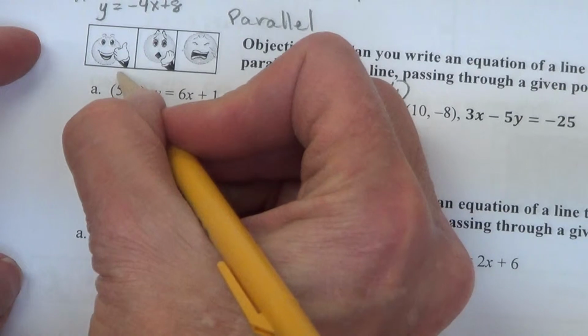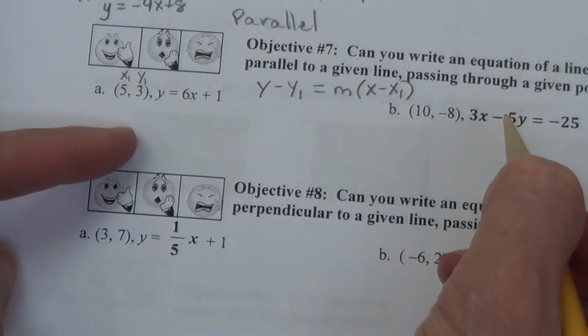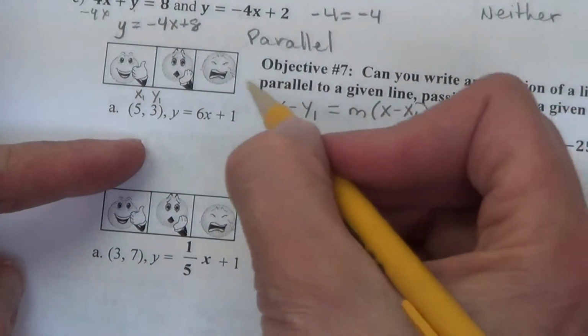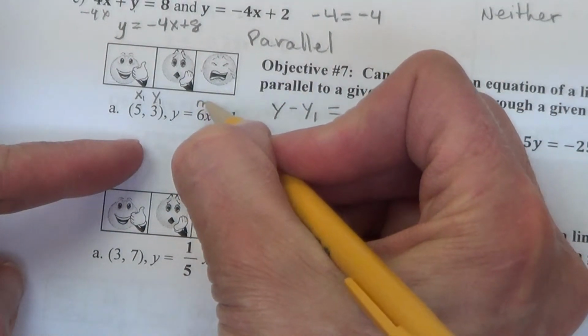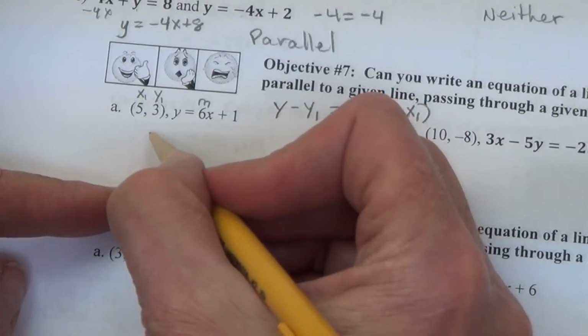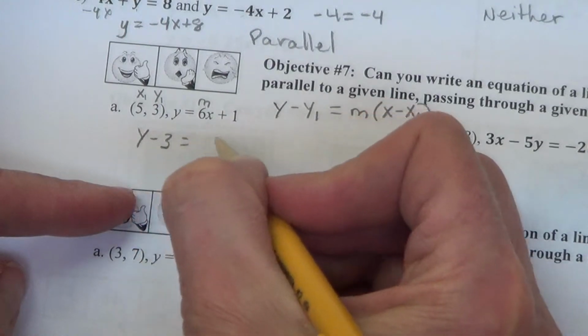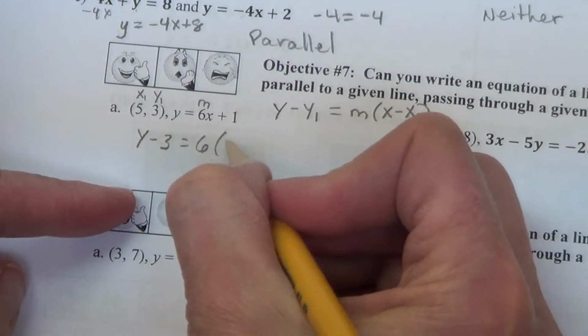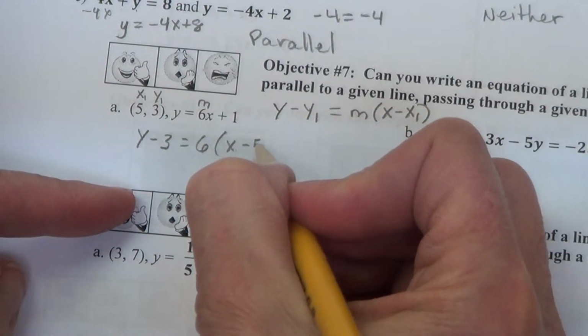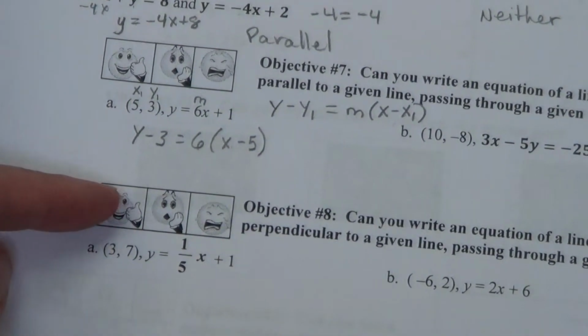Here's the point. This will be our x1 and y1. And we look at this equation, we say, where is the slope? If you said 6 is our slope, you're correct. It's that m value. So now we write our formula: y minus 3 equals 6 times x minus 5. You do not need to put it into slope-intercept form. It does not ask for that.